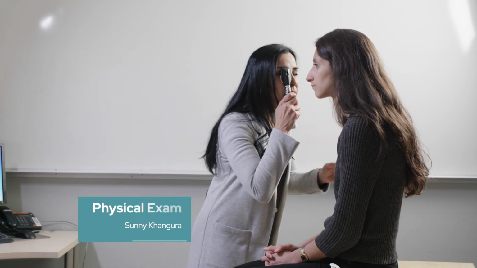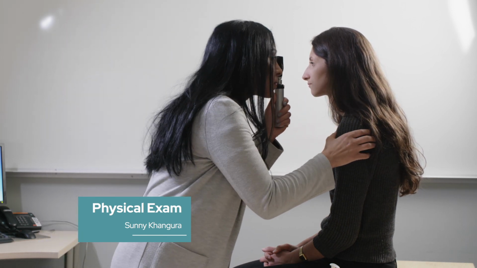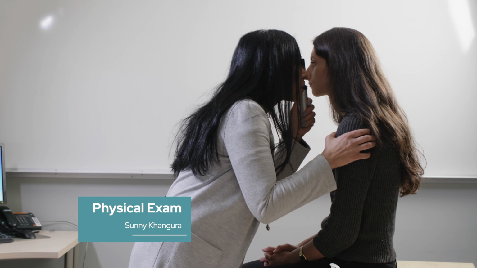Now we'll move on to the fundoscopic exam. I'll be assessing the optic disc, starting with the right eye. And I see that the optic disc borders are well defined and clear, and the color of the optic disc is orange to pinkish and well perfused, and cup to disc ratio is 0.3, which is a normal finding, and I'm not noting any papilledema.